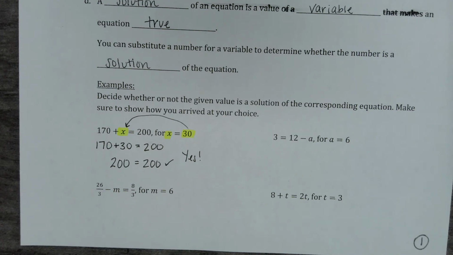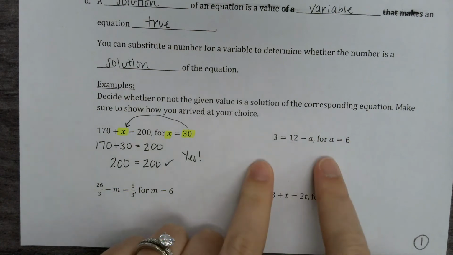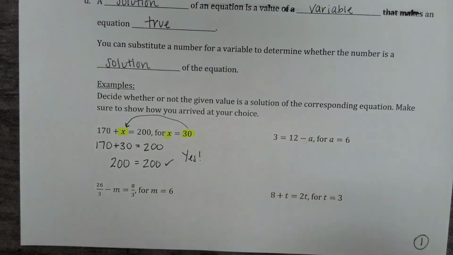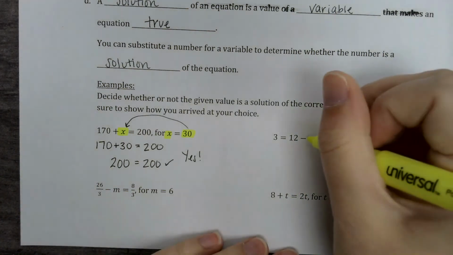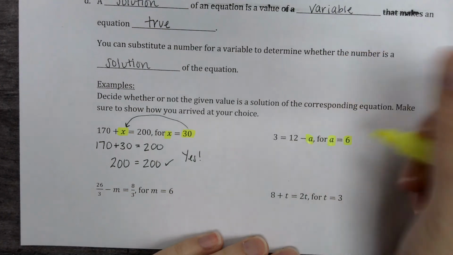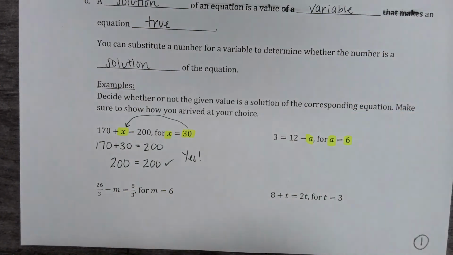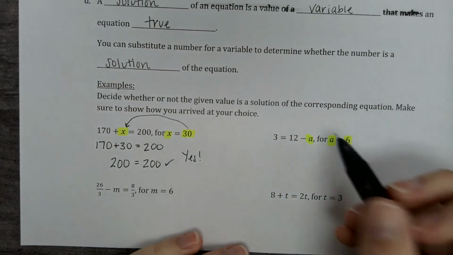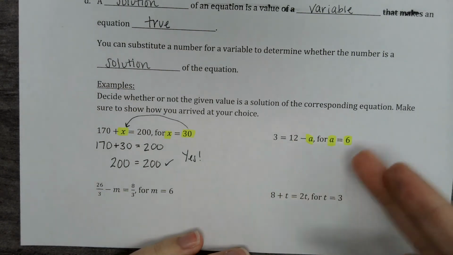So don't let this next guy confuse you. So we're taking a look at this guy over here. The two sides are switched, but we're still trying to see that when I take out this a value here and I plug in 6 in for my a, I want to see if my two sides are equal. That's how I can figure out if this variable is a solution to my equation.